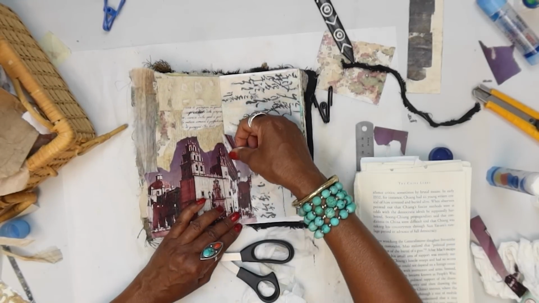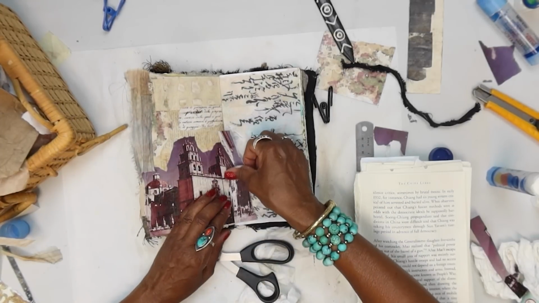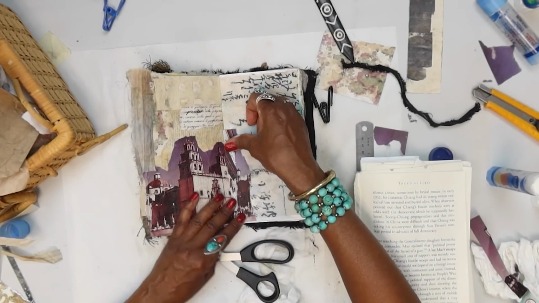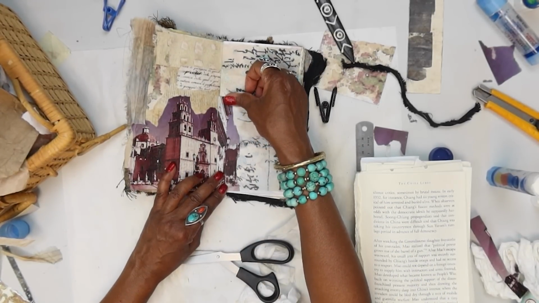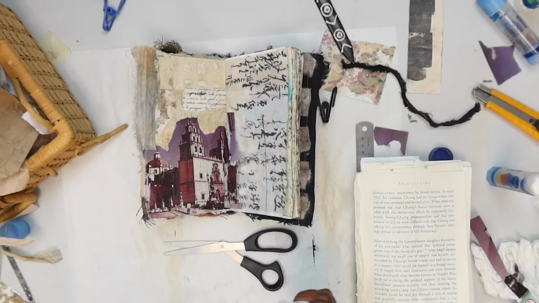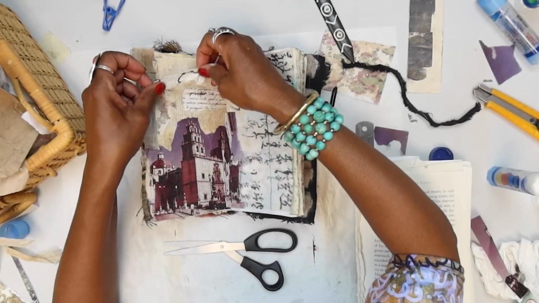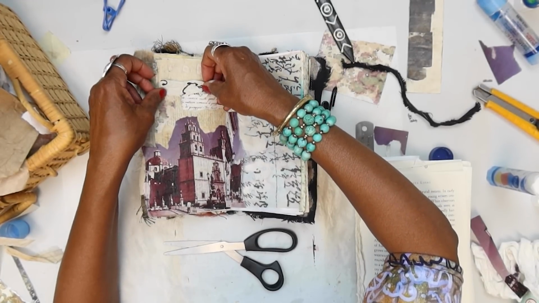Oh, I like that there. This side was from over here, but shifting it here is really cool. It just makes it look like it's another direction. For some reason, I'm seeing all these little pieces.